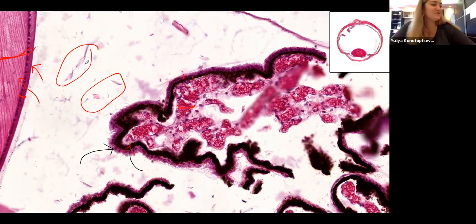These are suspensory ligaments. They're just broken down. So these are what you see here floating. They should be attaching to the lens, but during preparation, they were kind of damaged.